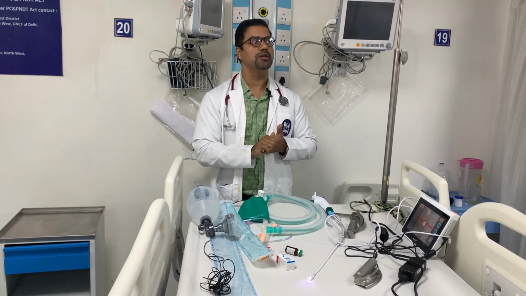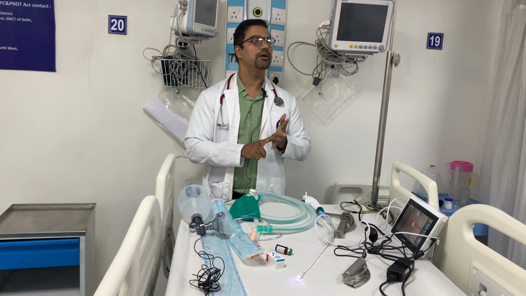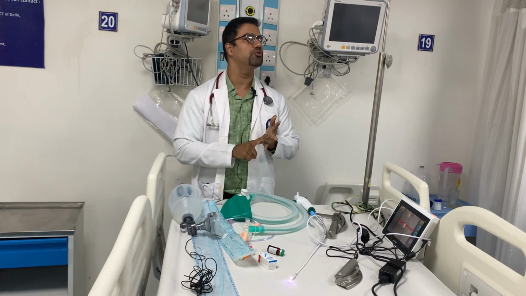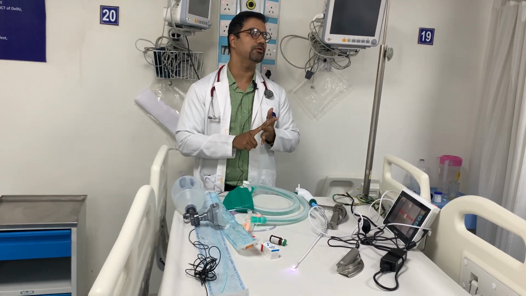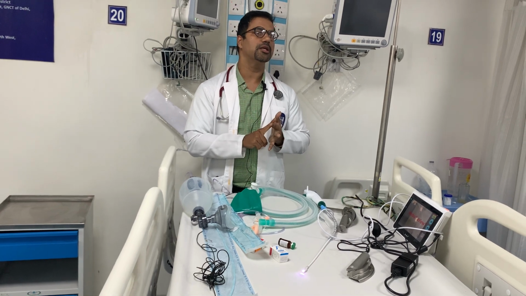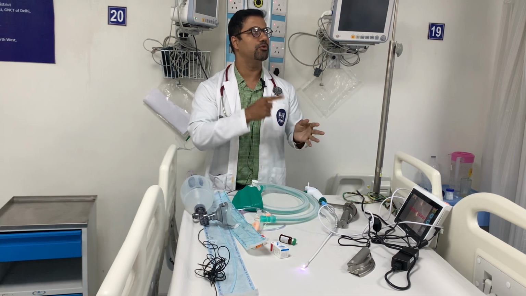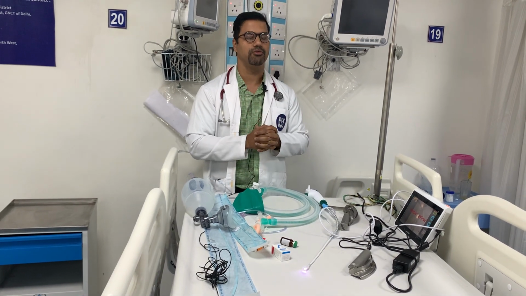So these are your induction agents. Apart from fentanyl, you can use propofol. Propofol at what dose? Almost 1 to 2 mg per kg body weight. Etomidate at what dose? 0.1 to 0.2 mg per kg body weight. And the third is ketamine. Ketamine you can go till 2 to 3 mg per kg body weight. You can go till 5, but 2 to 3 is the preferable dose.